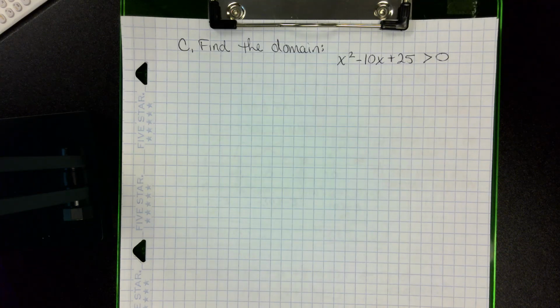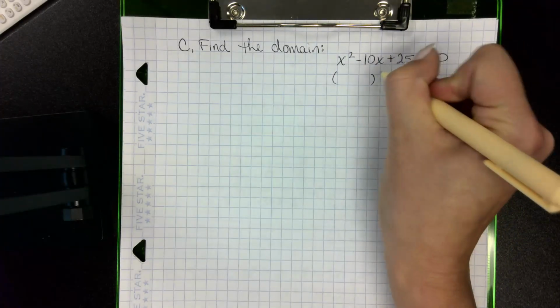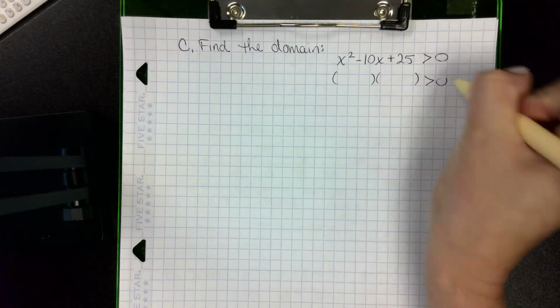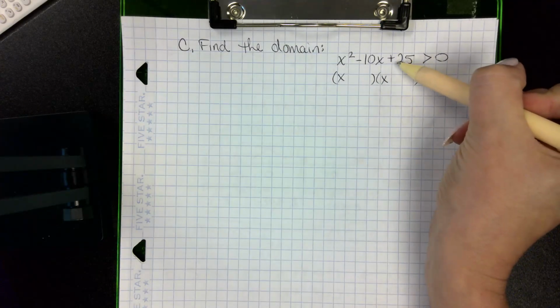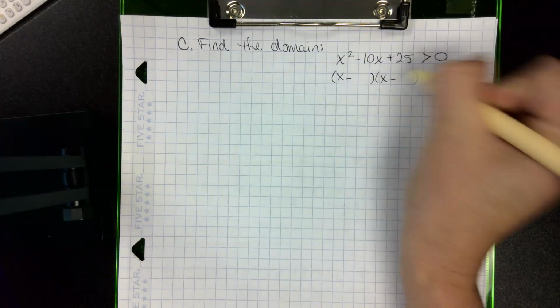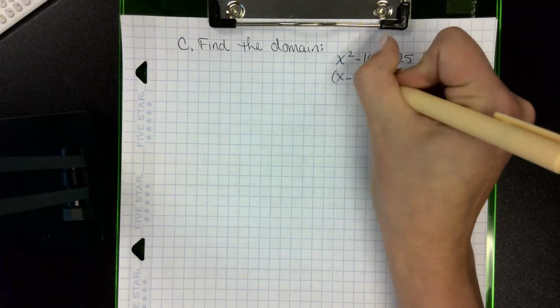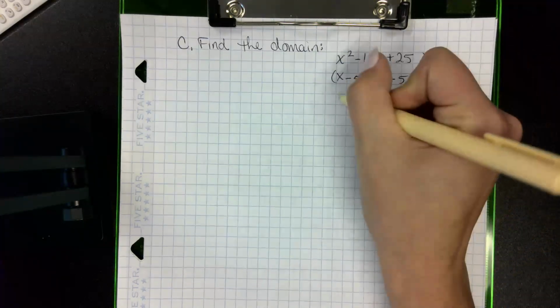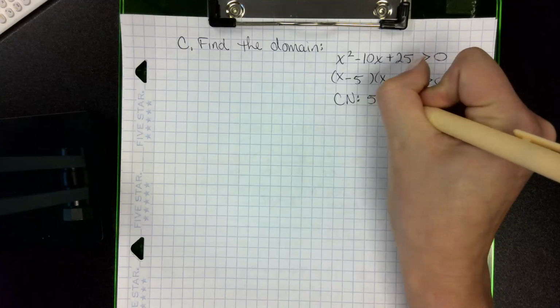All right, it's already set to 0, so that means I'm going to factor. That's the next step. Factor it. So I split up my x's. The second symbol is positive, so I know they're going to be the same thing. The first one's negative, so they're both minuses. Multiply to 25, add to negative 10, negative 5 and negative 5. So critical number, I only have one, it's 5.